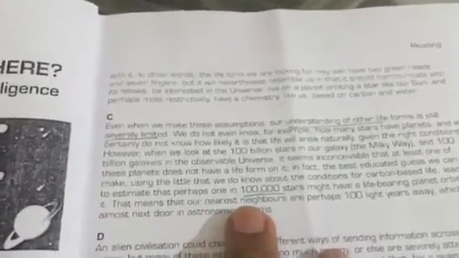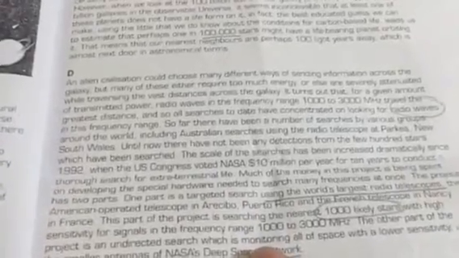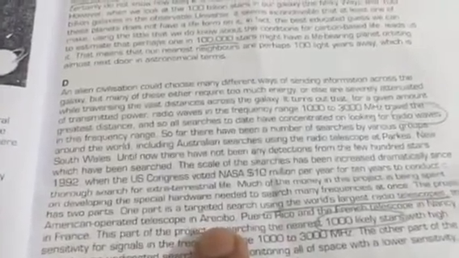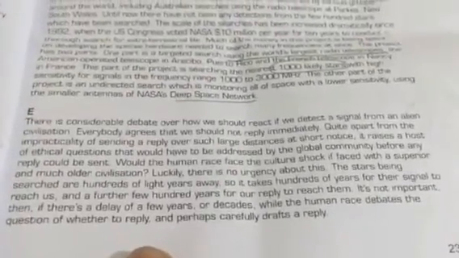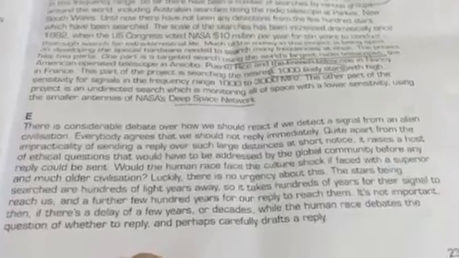And in paragraph B, it's about assumptions, so you can write assumption, basic rules. In paragraph C, it's about possibility, how many chances there are that life can exist on other planets. D is about why we are seeking the signals and what kind of arrangements we have made to receive the signals. And E is about how quickly we should react or should not react.